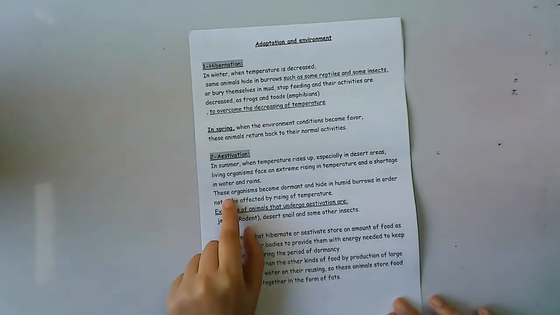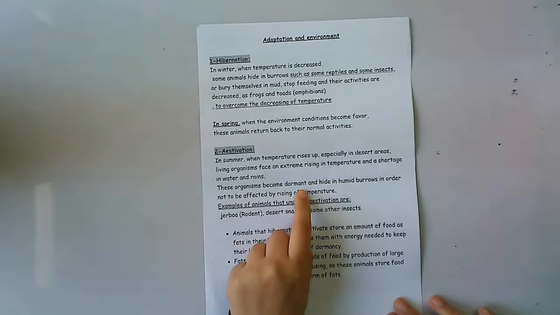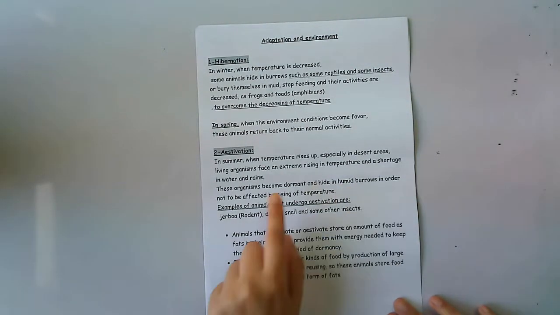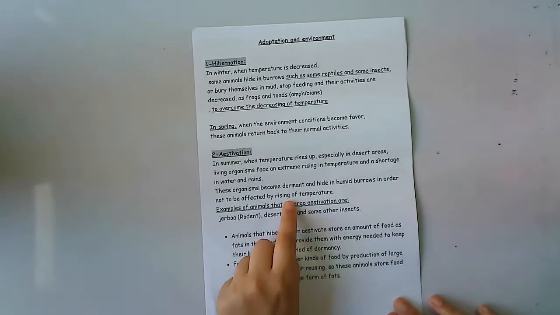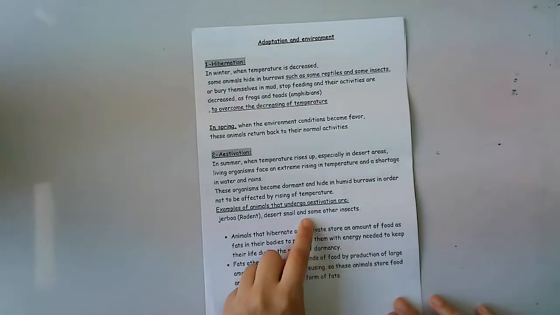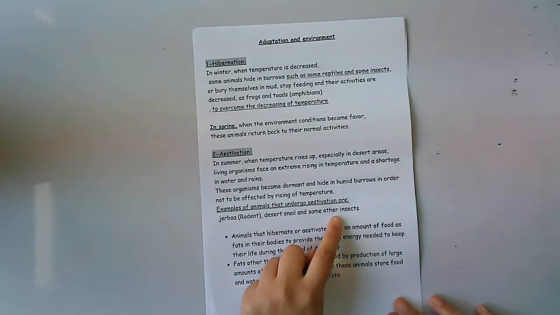In estivation, these organisms become dormant and hide in a humid burrow. They search for a humid burrow because of the very high temperature, in order not to be affected by the rise in temperature. For example, as I said, the jerboa, rodents, desert snail, and some other insects.